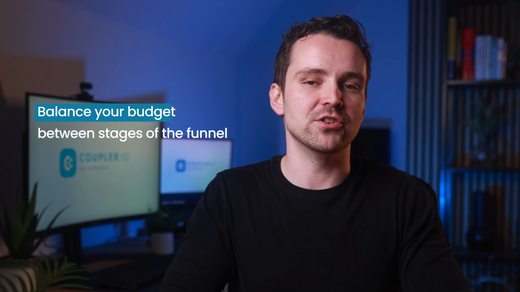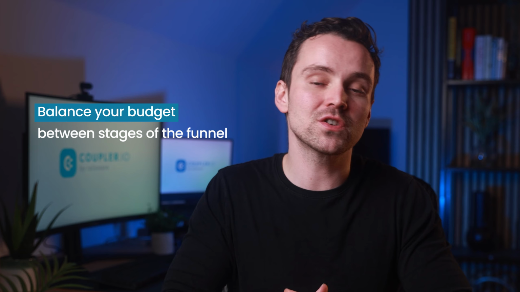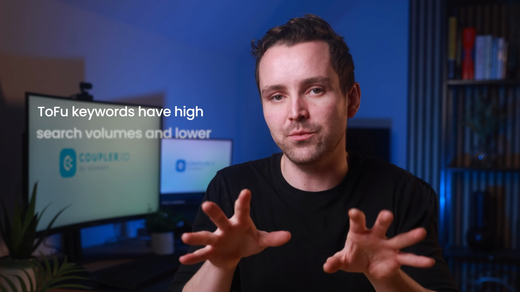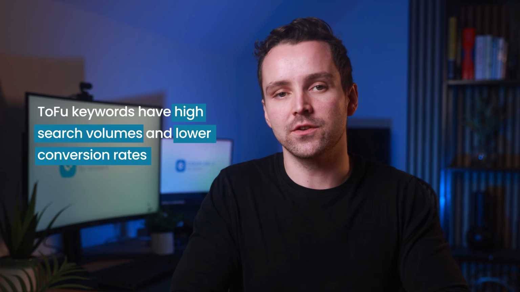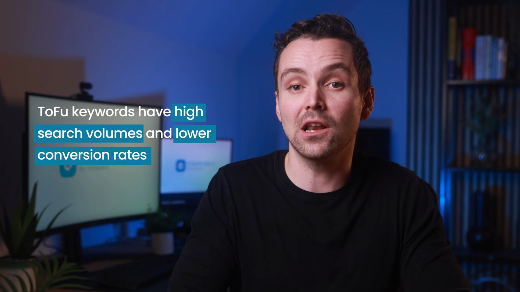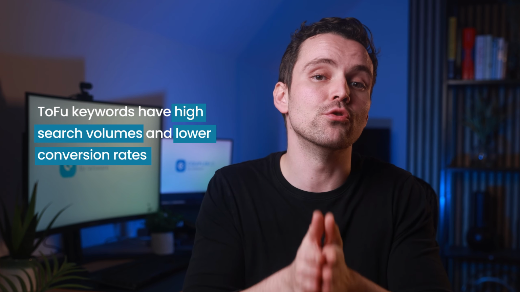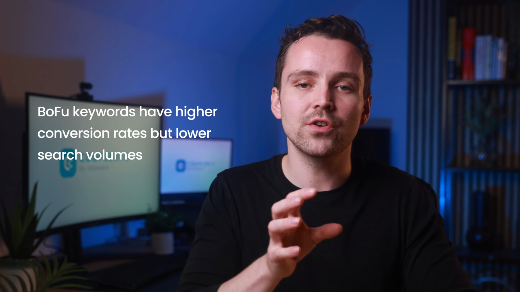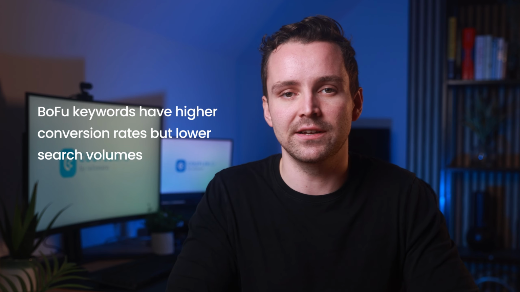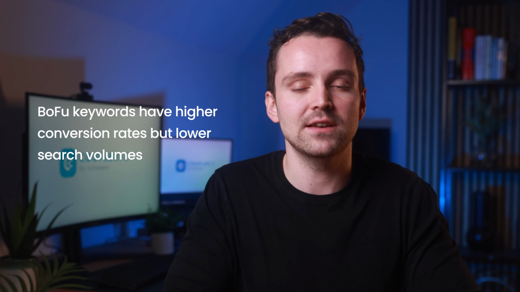Balance your PPC budget across the different stages of your sales funnel. Allocate a portion of your budget to top-of-funnel keywords to raise awareness and drive traffic. These keywords often have higher search volumes and lower conversion rates, but are crucial for attracting new prospects. Invest heavily in bottom-of-the-funnel keywords that target users closer to purchasing and typically have higher conversion rates.